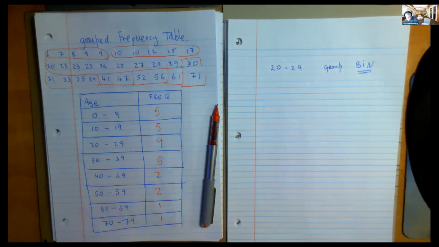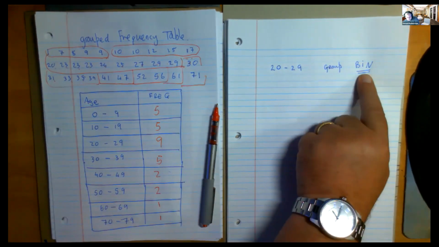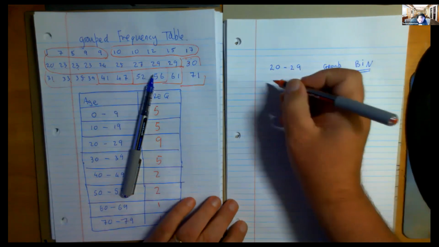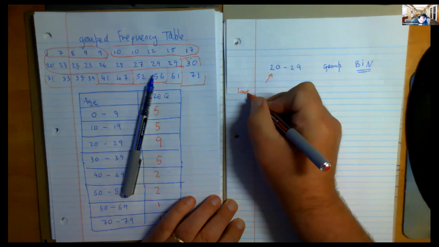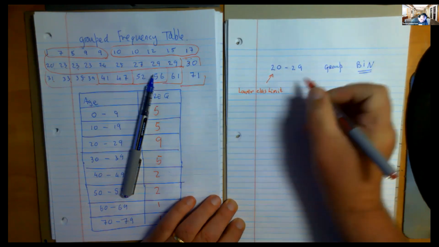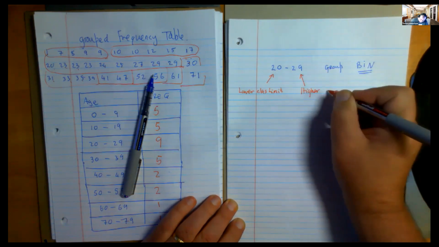I think it comes from the idea, can you imagine that you had bins or little buckets and you had cards with the age, and when you got that age, you threw it into this bin, right? You threw it into that bin. And so these are collection bins for things. So that might be where this weird name bin came from. And we give the smaller of the two, that's this fella here, is called the lower class limit. And this fella up here is called the higher class limit.